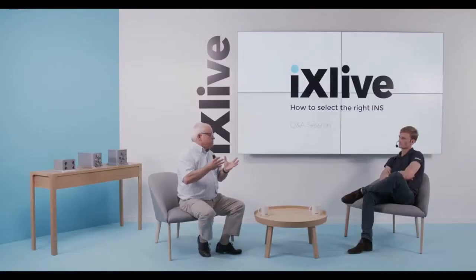Knowing the velocity in the vehicle axis and knowing roll, pitch, and heading of the vehicle, you can project this velocity into a stabilized frame, the geographic frame, and then integrate in order to get the position. So the position is computed from the heading and from the velocity.